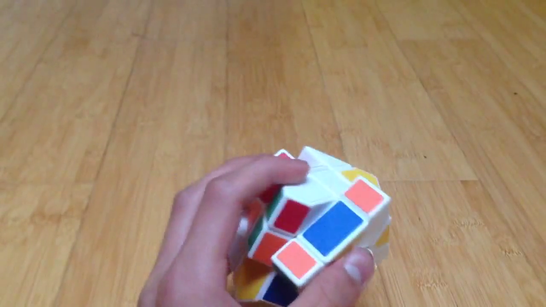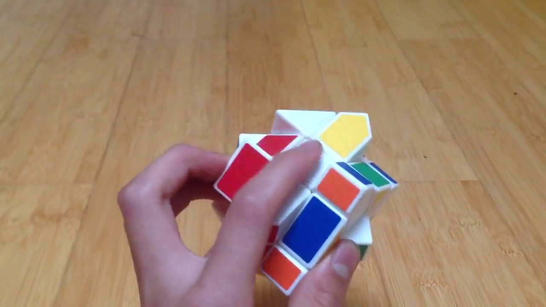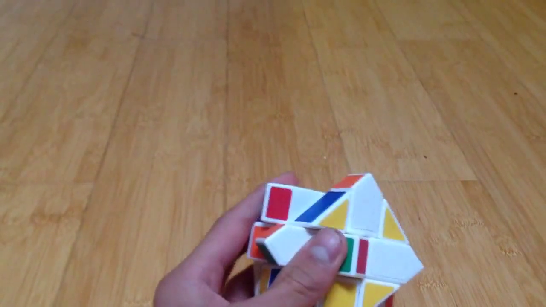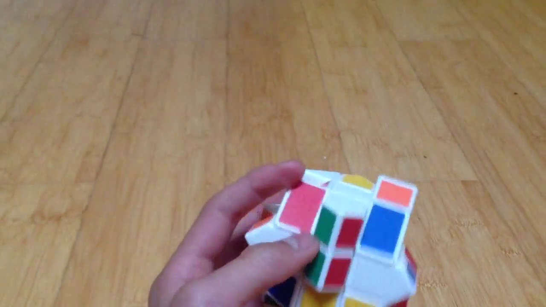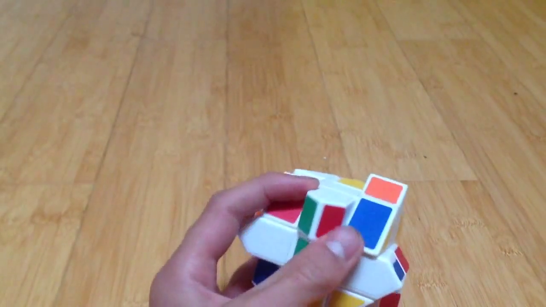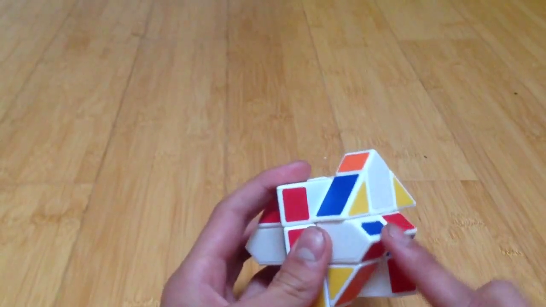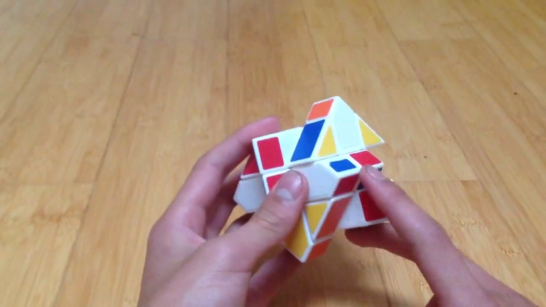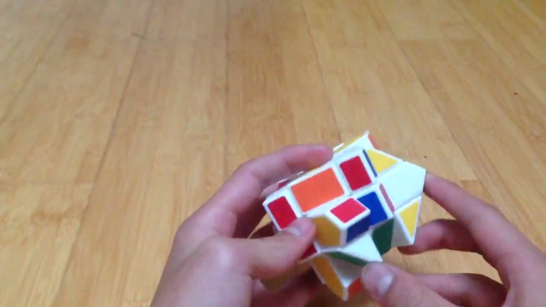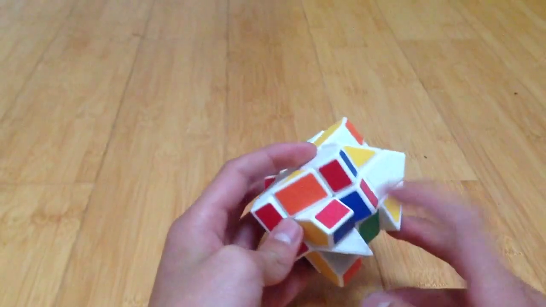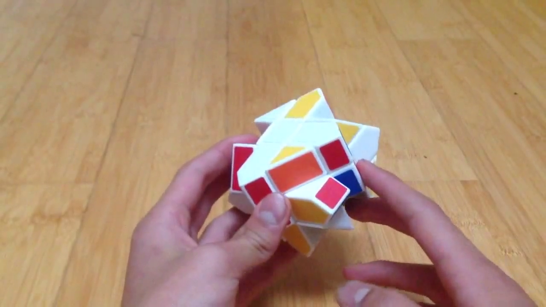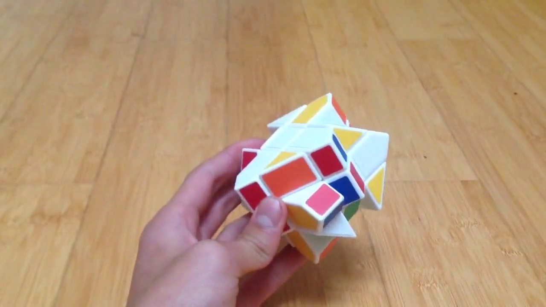So first of all, I see here that there's already an edge connected with the white center. So we can just do that by a rotation, and that will connect this edge to its proper center. I see that this edge is already connected to its center, but the center is flipped. So when I bring it up into position with the white center, this blue-red center will be flipped. So let me show you how to fix that.